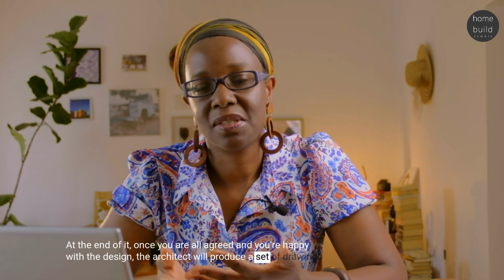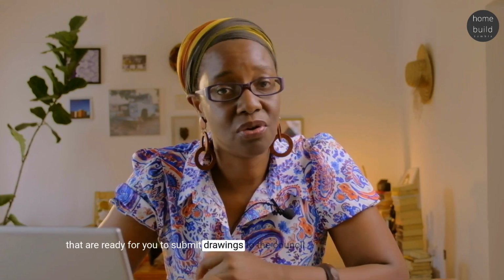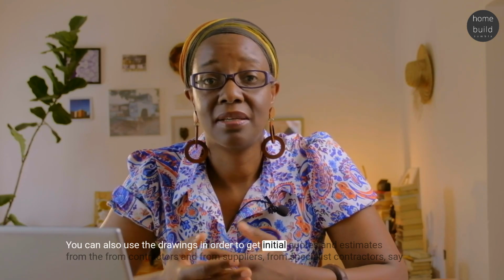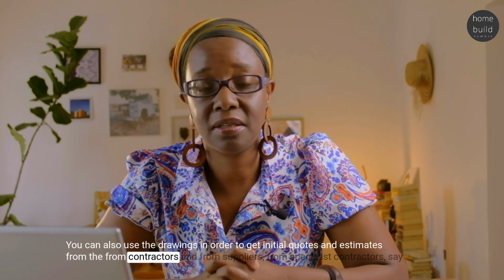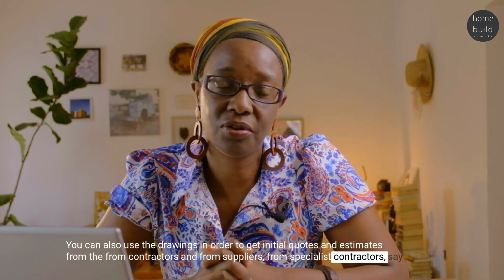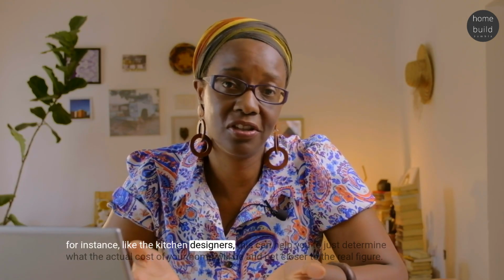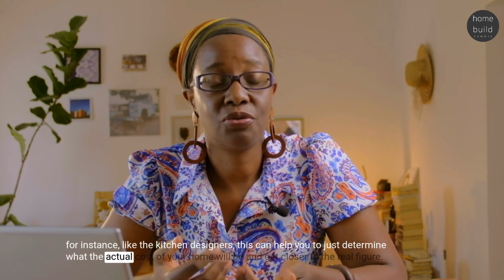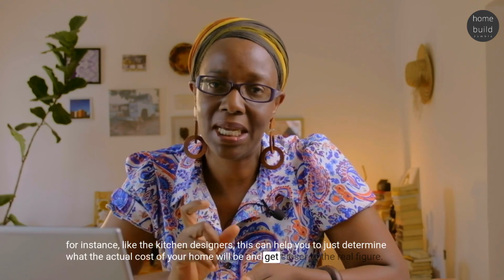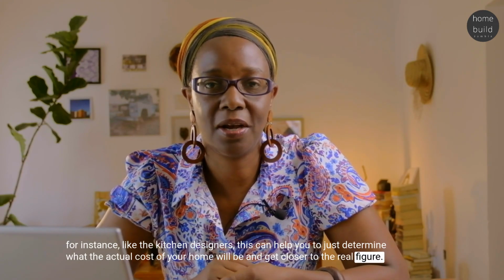At the end of it, once you are all agreed and you're happy with the design, the architect will produce a set of drawings that are ready for you to submit to the council. You can also use the drawings in order to get initial quotes and estimates from contractors and from suppliers, from specialist contractors, say for instance the kitchen designers. This can help you to determine what the actual cost of your home will be and get closer to the real figure.